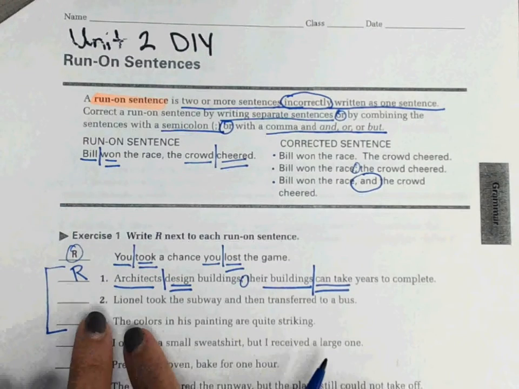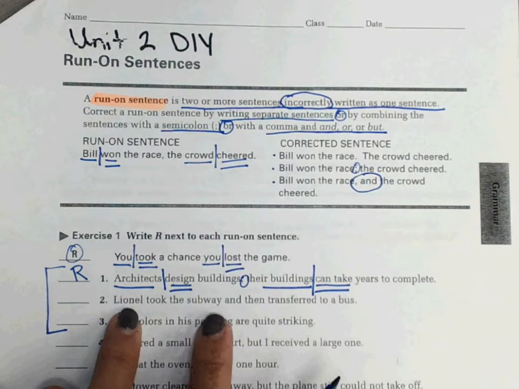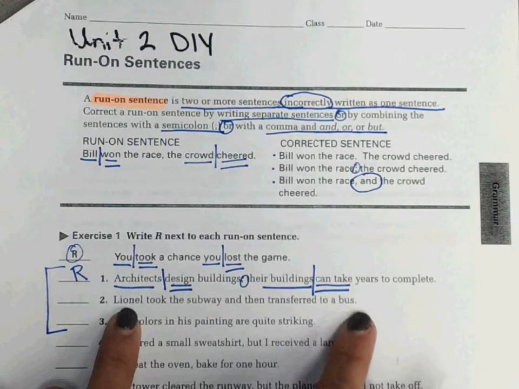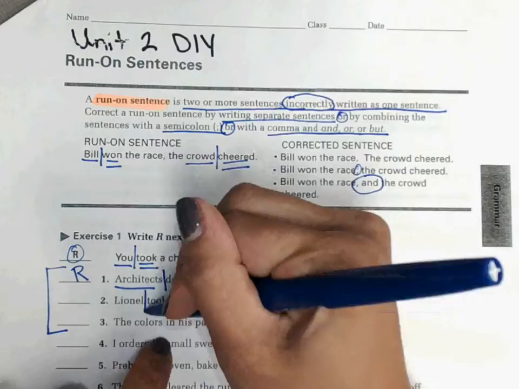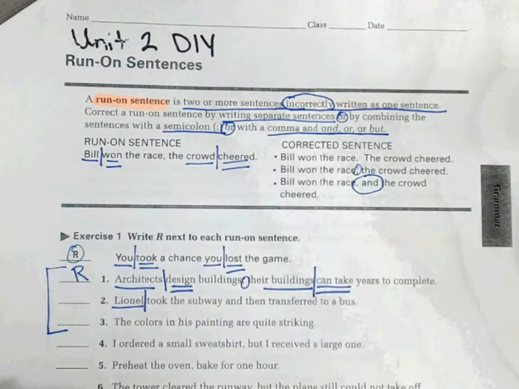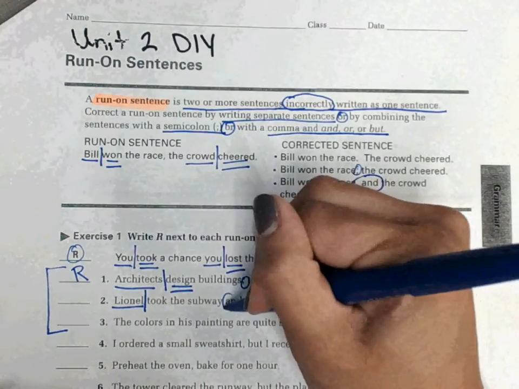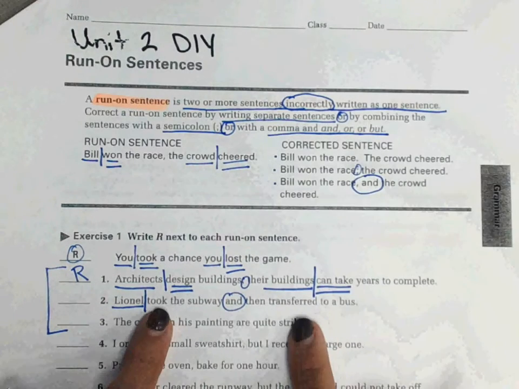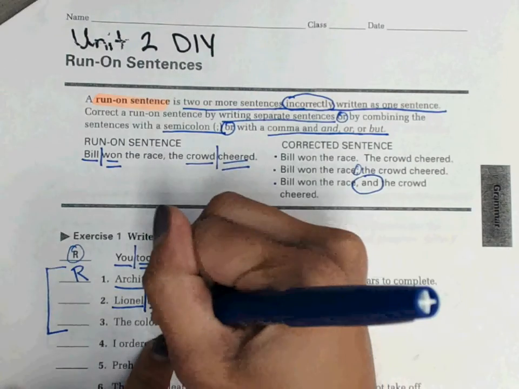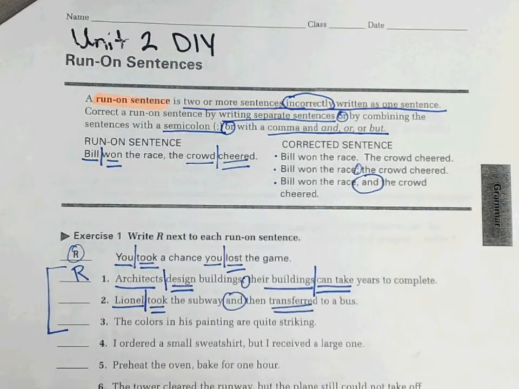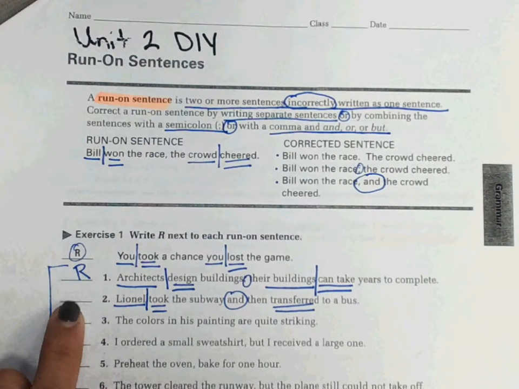Let's look at number 2. It says Lionel took the subway and then transferred to a bus. So we have Lionel as a subject, took as a verb, so we could put our line right here. Lionel's the only subject. We have and then we have two verbs. So that means we have a compound predicate. Took, transferred. It's only one sentence, and it's a simple sentence, so we leave that line blank.